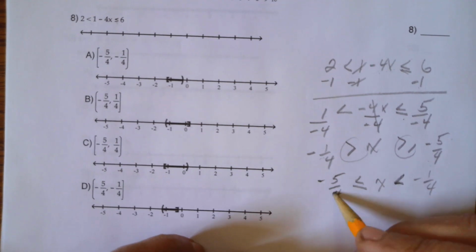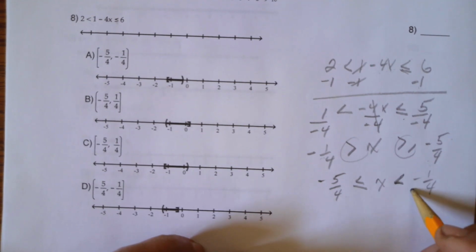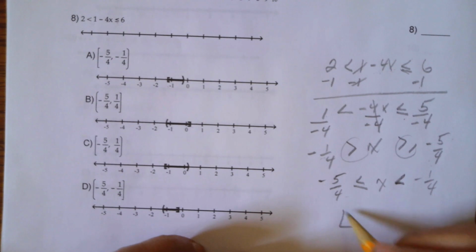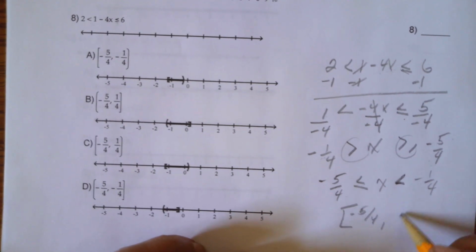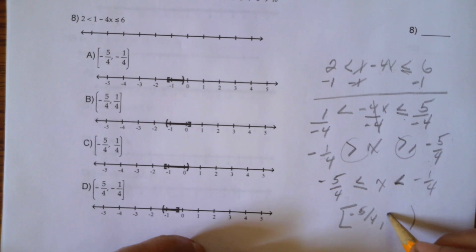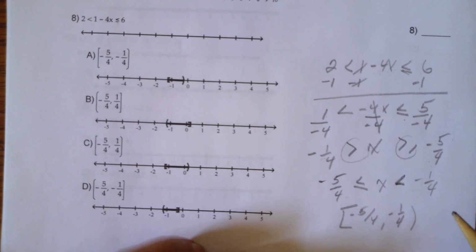So x lies between negative 5/4 and negative 1/4. All right, so in interval notation, it would be a bracket at negative 5/4, comma, and a parenthesis at negative 1/4. This is probably the easiest way to pick the right solution.